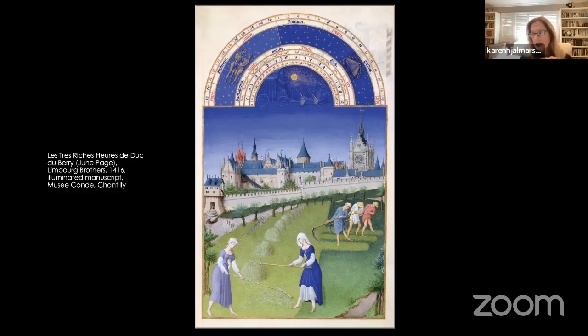We have a magnificent Petrus Christus in our collection, in our Dutch and Flemish collection, and we will be looking at that shortly. So Les Très Riches Heures: the Duc de Berry, one of the Valois dukes, commissioned this group of brothers, the Limburg brothers, to paint an incredible manuscript. It's called Les Très Riches Heures, the Very Rich Hours.